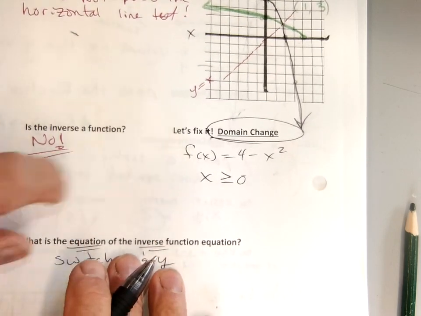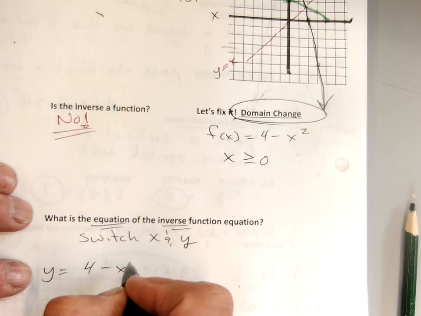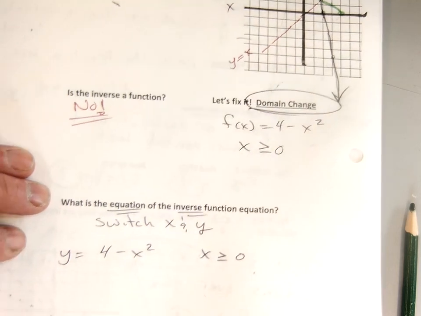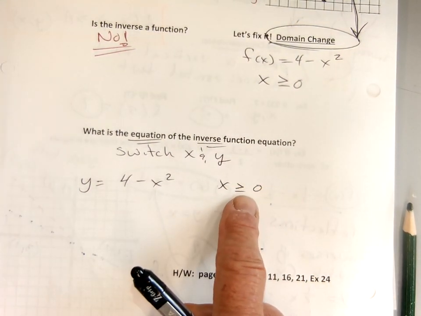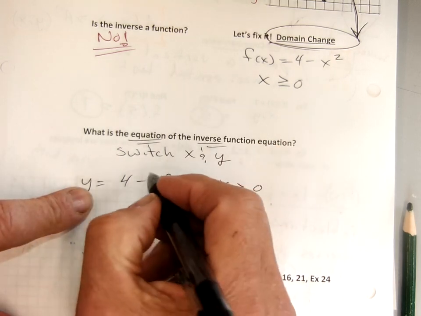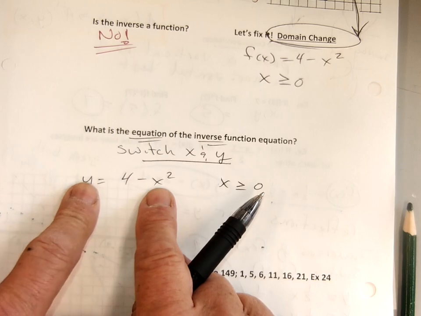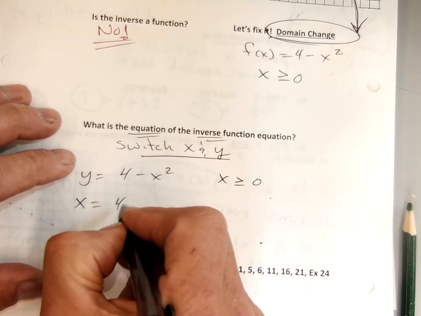Instead of f of x, I'm going to write it as y equals 4 minus x squared, and that's if x is greater than or equal to 0. That's important we put that in there because we don't want the negative half because it doesn't have an inverse. And I'm going to switch x and y. So watch. Switch x and y, x becomes y, y becomes x: x equals 4 minus y squared.